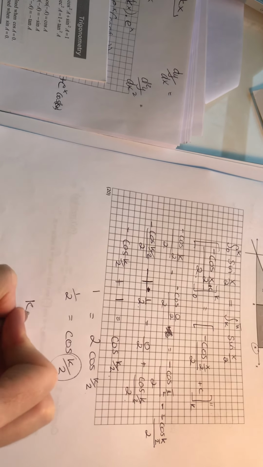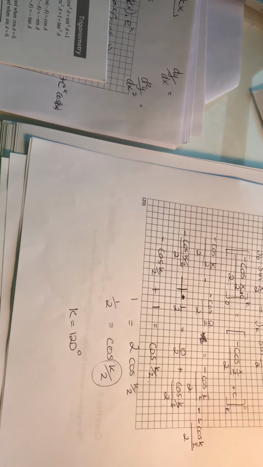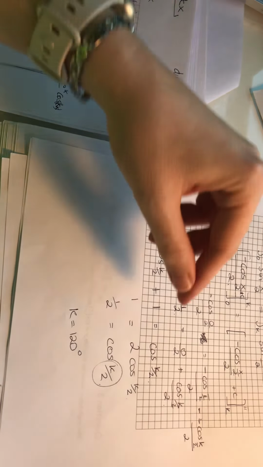So that's 60, which means k is 120. And if you want to write it in degrees, fine, but since the question was asked in radians, I'm going to just transfer it back to radians. So we have 180 degrees is pi, so then k is 2 pi over 3.